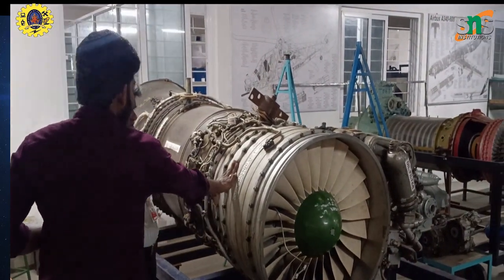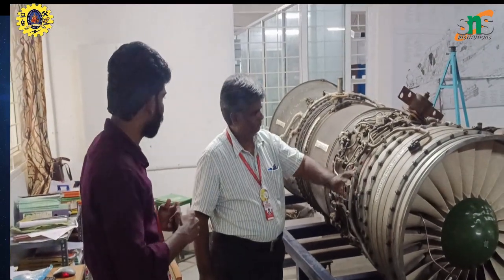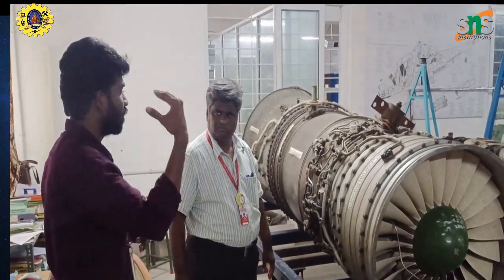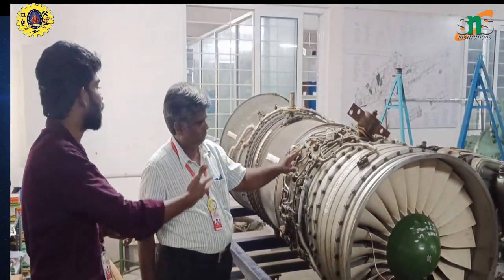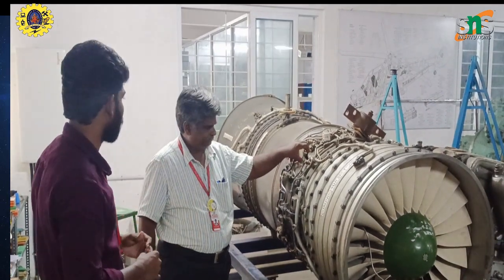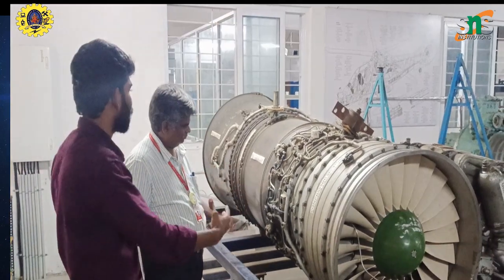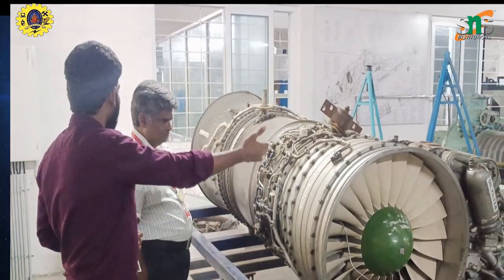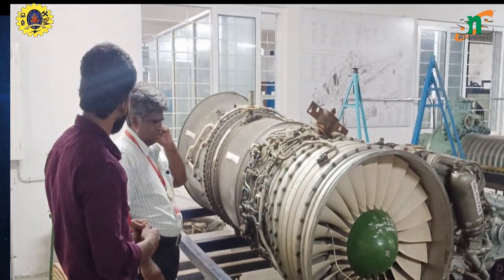These components work together in a carefully orchestrated process to convert the fuel into high-speed exhaust gases, generating the thrust needed to propel the aircraft through the air. The specific design and arrangement of these parts can vary among different types of jet engines such as turbojet, turbofan, and turboprop.